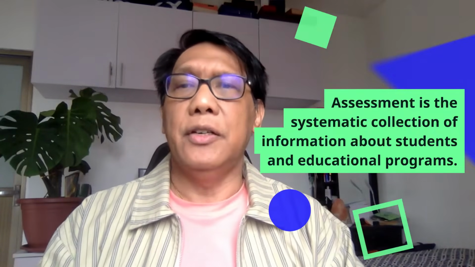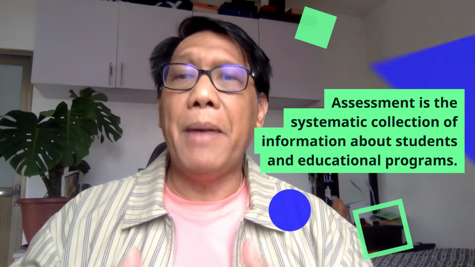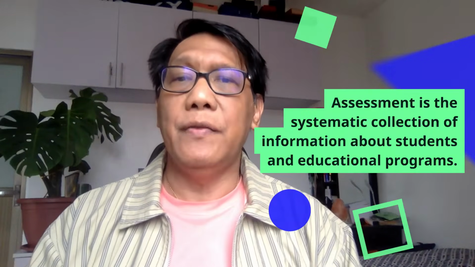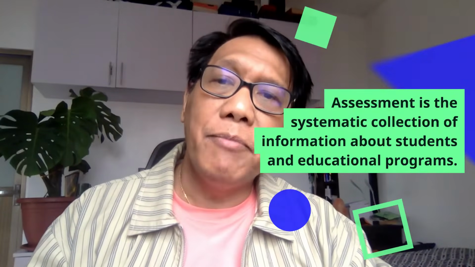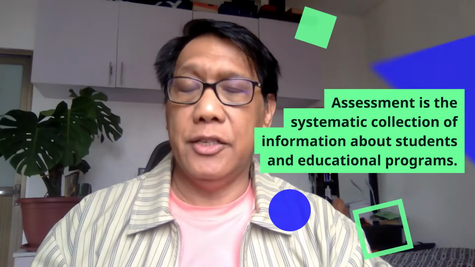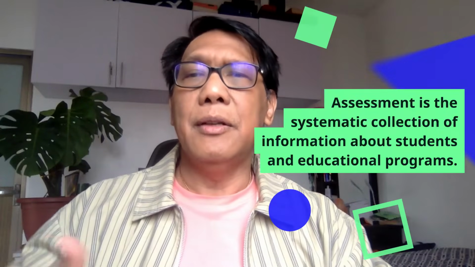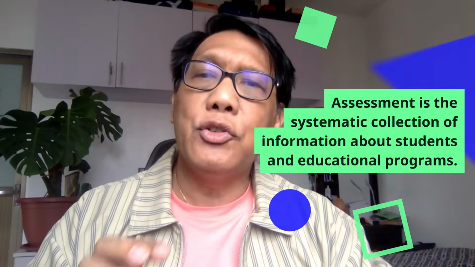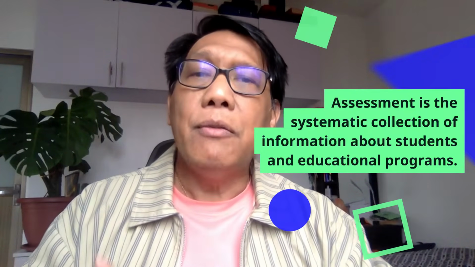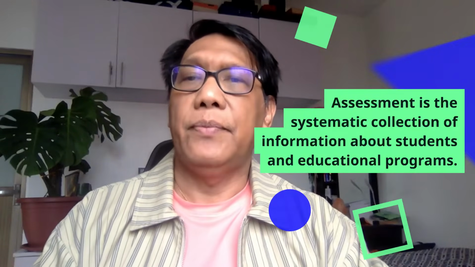Assessment can be considered the systematic collection, review, and use of information about educational programs and services undertaken for the purpose of quality improvement, planning, and decision making. Assessment is a general term that includes the full range of procedures used to gain information about student learning and the formation of value judgments concerning the learning process.